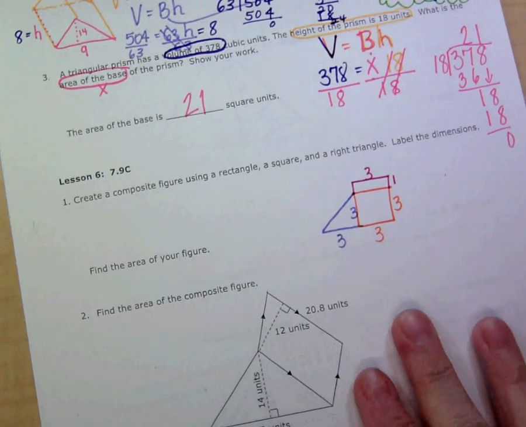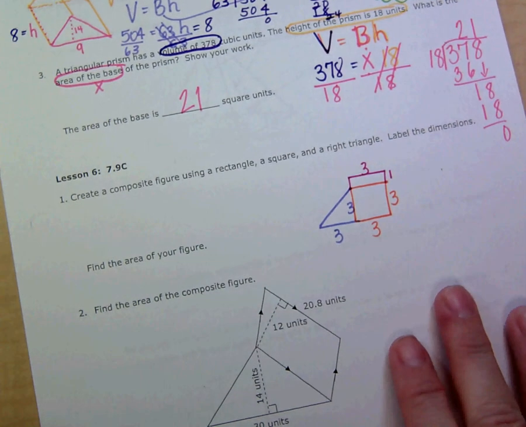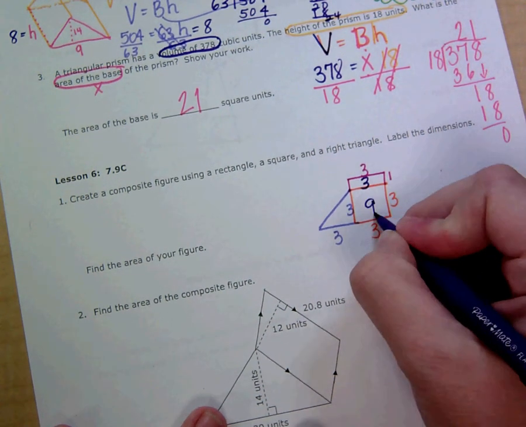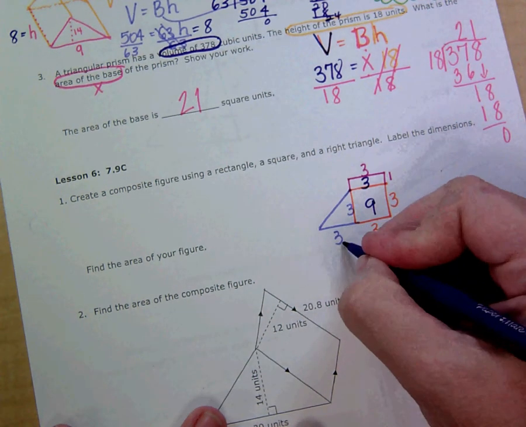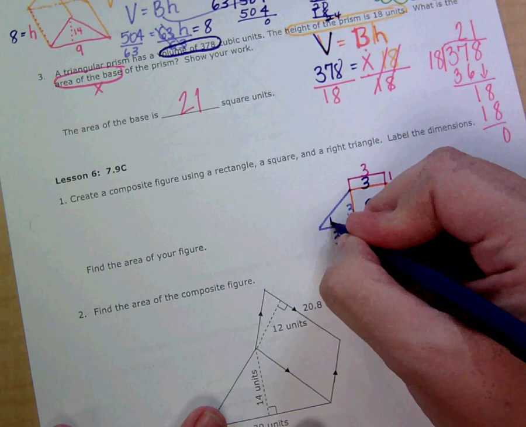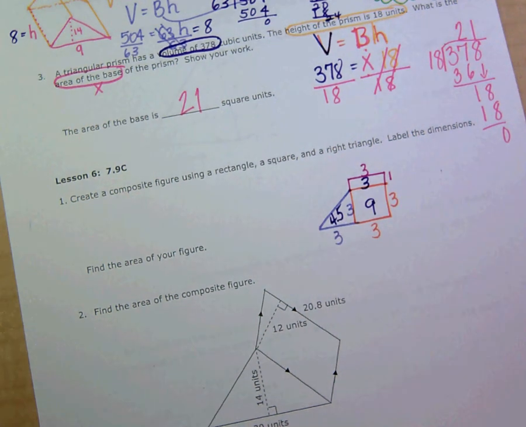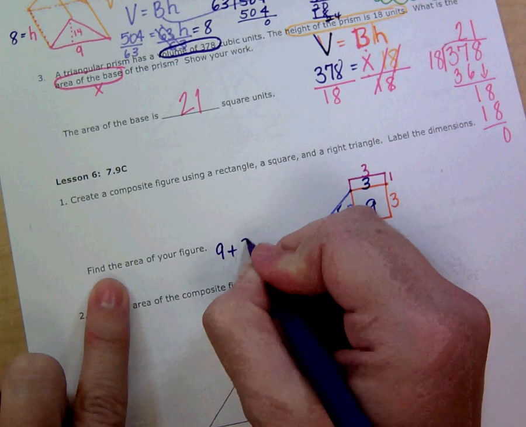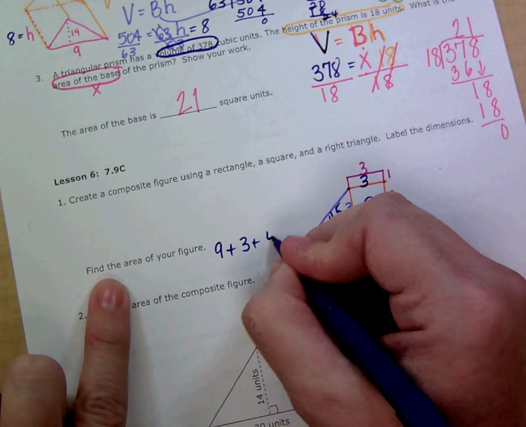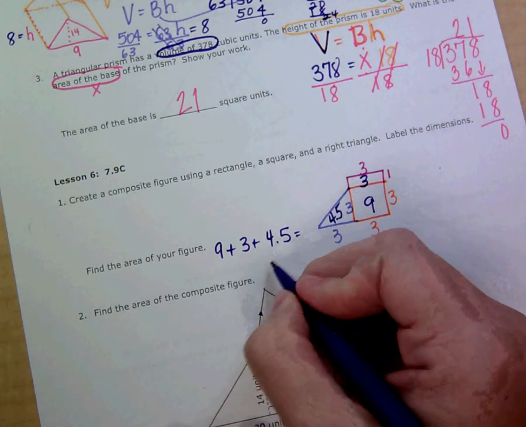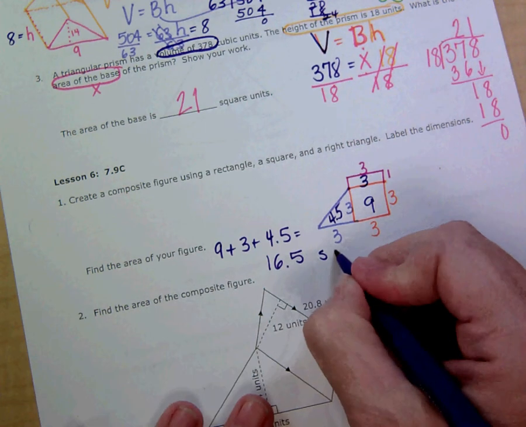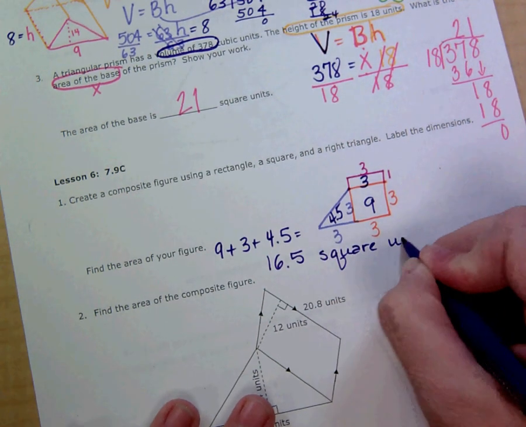Well, find the area of my figure. Okay. Well, the area of this is 3, the area of this is 9, and the area of this, 3 times 3 divided by 2, is 4.5. I could have found some friendlier numbers so I didn't have to have a decimal, but oh well, it's still not hard. We can find the area of our figure by adding that together, 9 plus 3 plus 4.5, and that gives me 16.5, and we'll just call it square units because it is area.